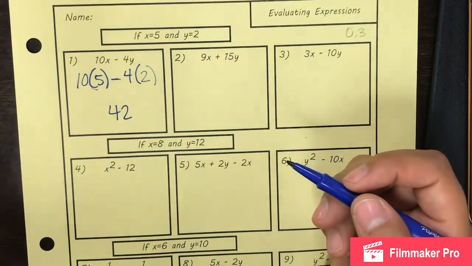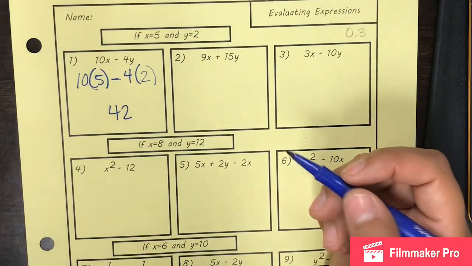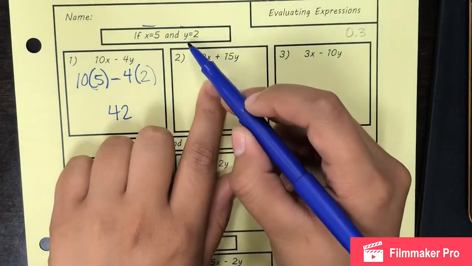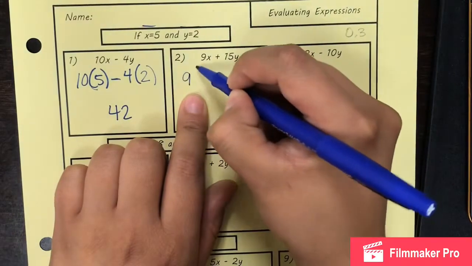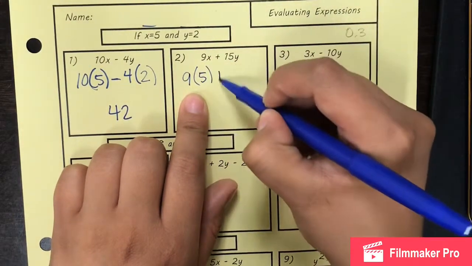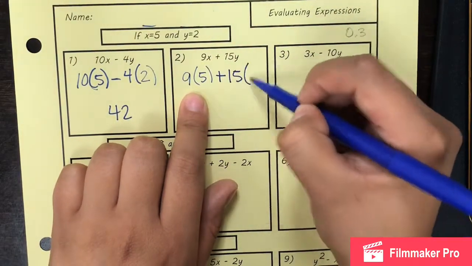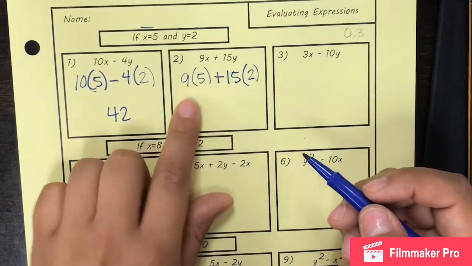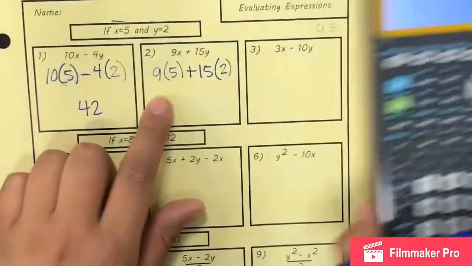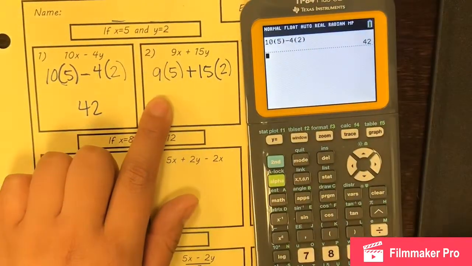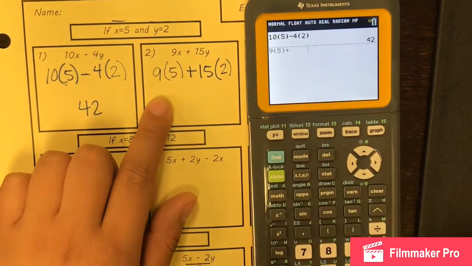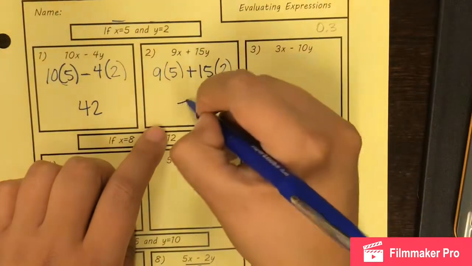I'm going to do the same thing for number 2, but this time it's just a different expression, and I'm using the same values for x and y. So 9 parentheses 5 plus 15 parentheses 2, substituting x and y with the correct values. I can do this in my head, or I can trust the calculator. 9 parentheses 5 plus 15 parentheses 2 as I've written it, and my answer is 75.